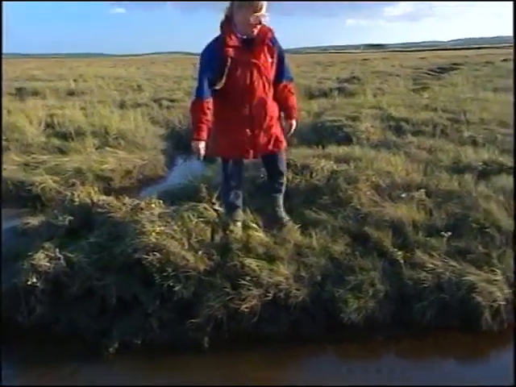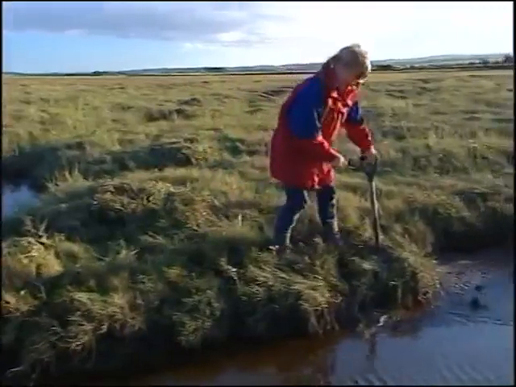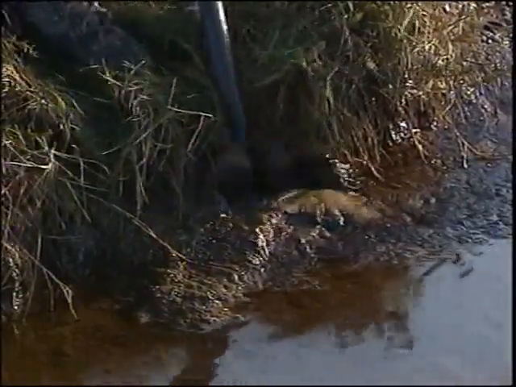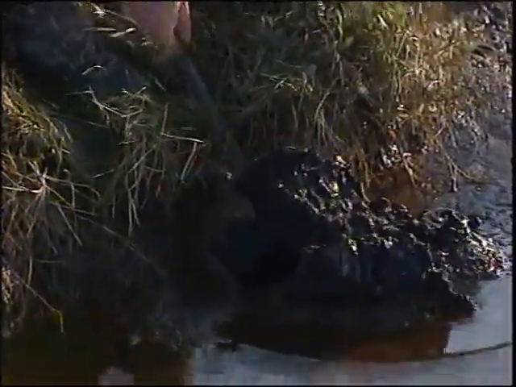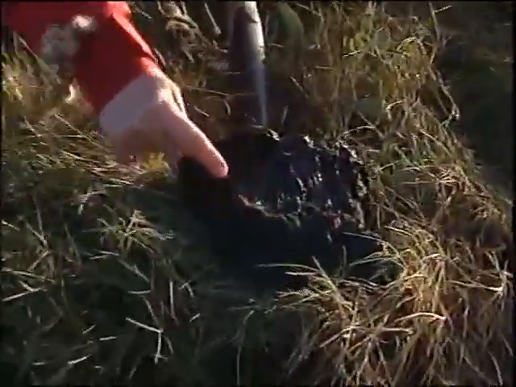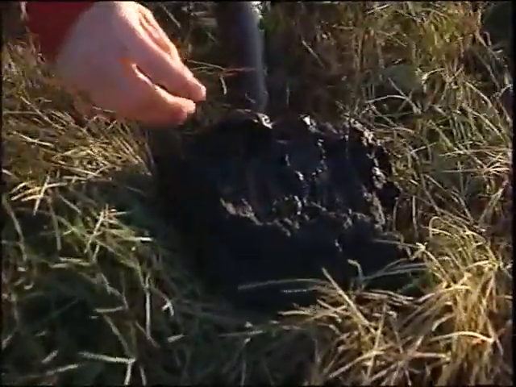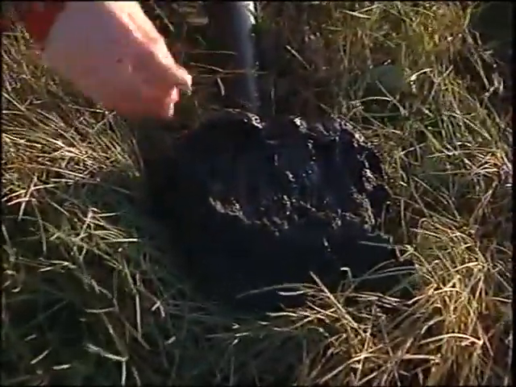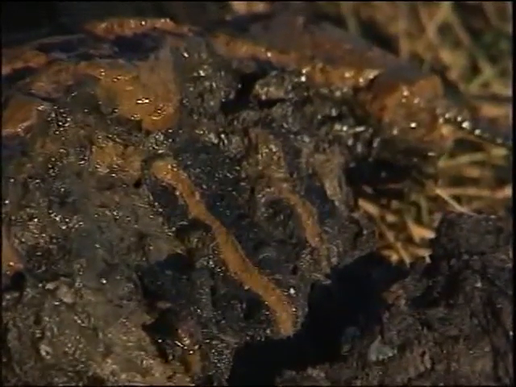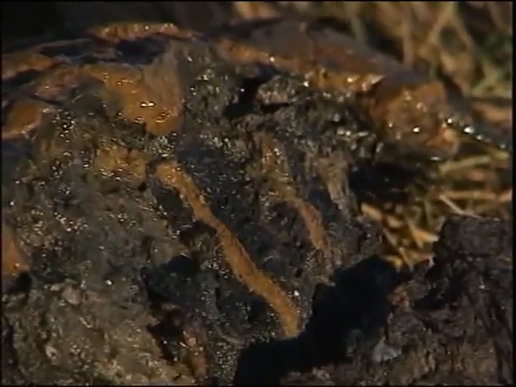If we go over here and look at these muds, what we can see is that in fact the muds are very black in colour, indicating the amount of plant material that's actually in there. And also burrows left by worms.